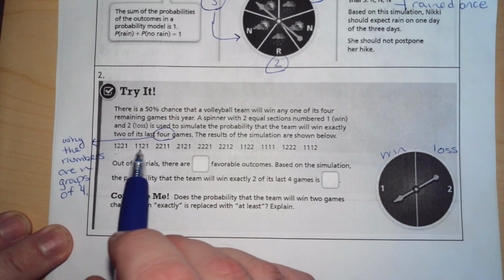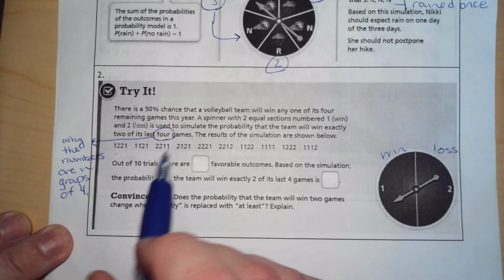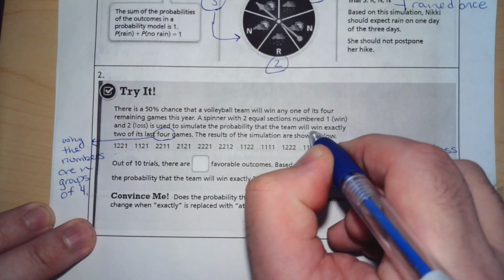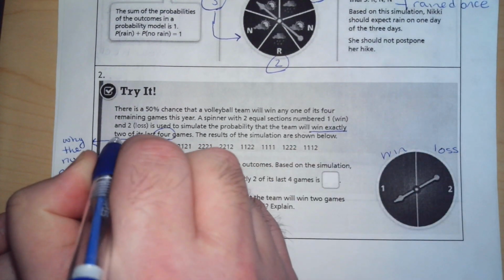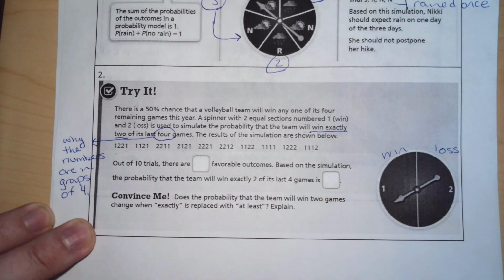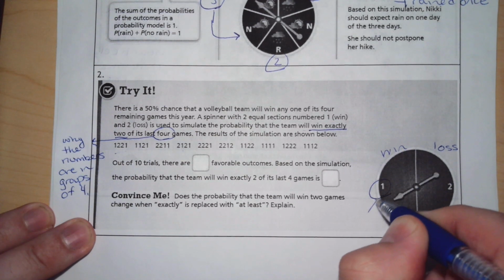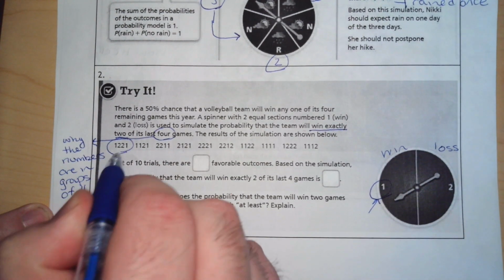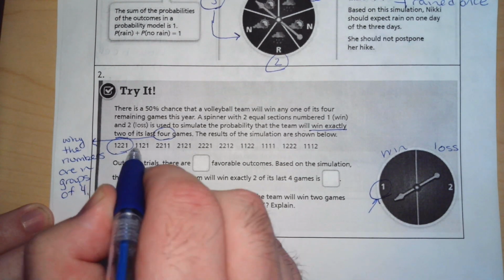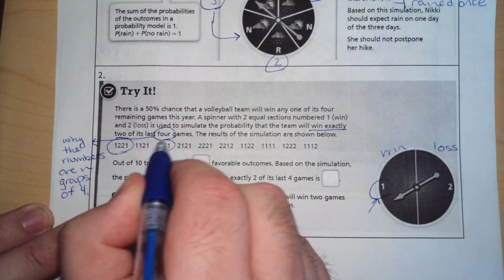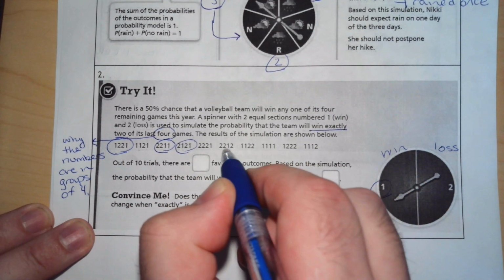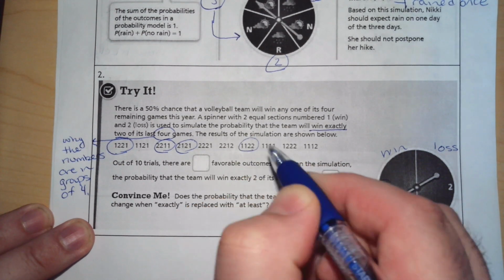See how each of these numbers here are in groups of 4. We want to check to see how likely it is that they win exactly 2 of the last 4 games. So we're looking for exactly 2 ones. Right there, that's exactly 2 ones. We're not going to count that. We're counting this one and this. We're not going to count that.